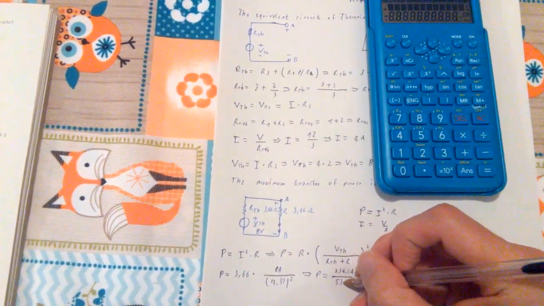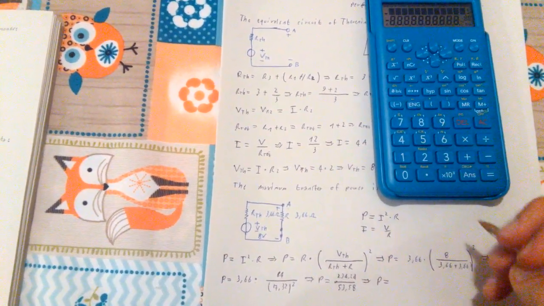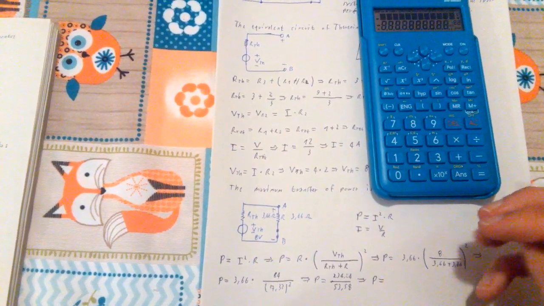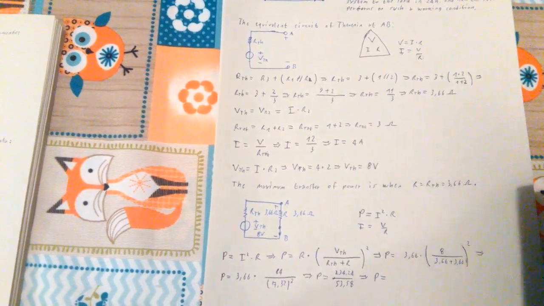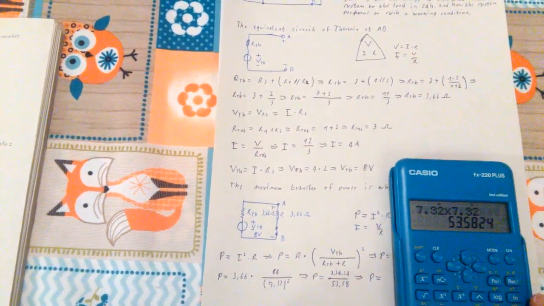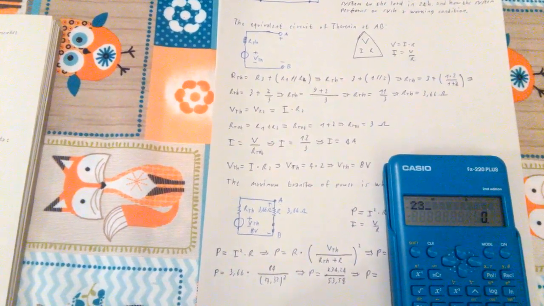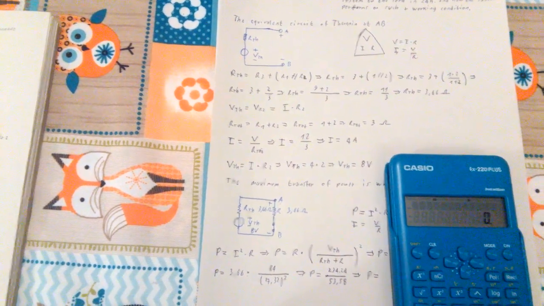So power is going to be 234.24. Well, no, why am I doing times?